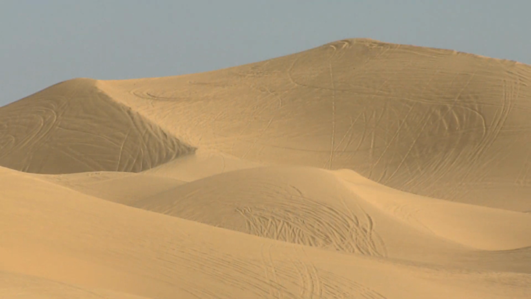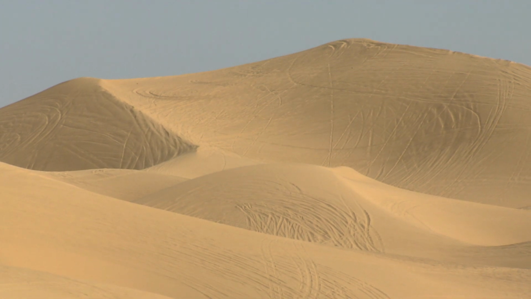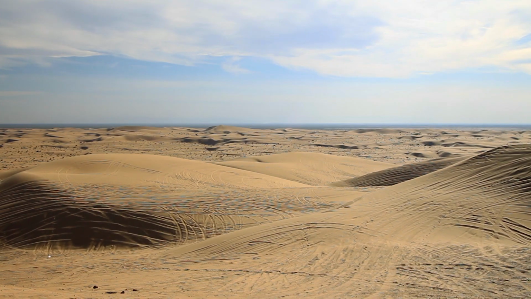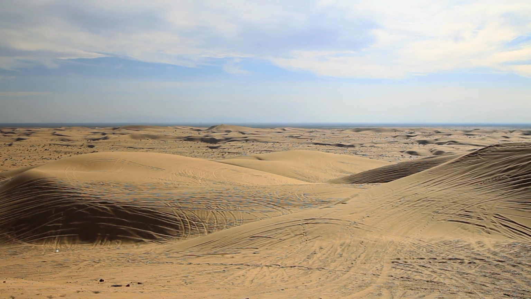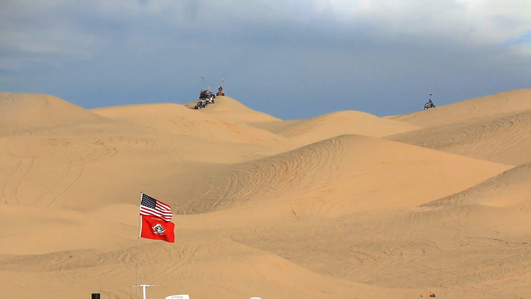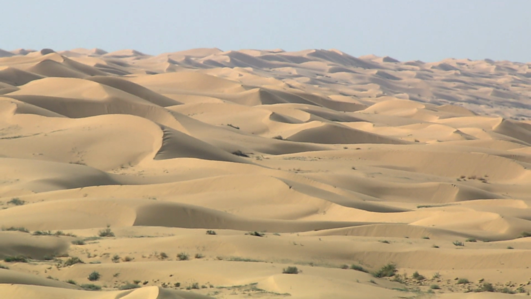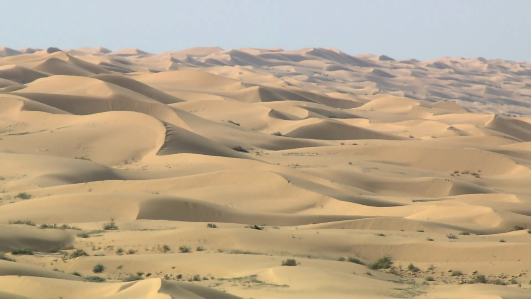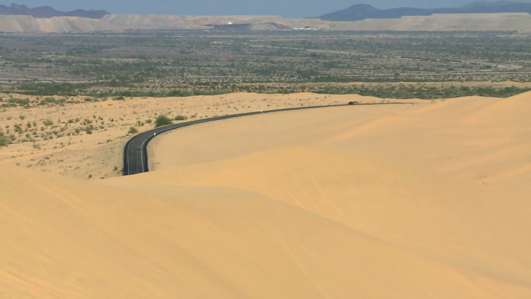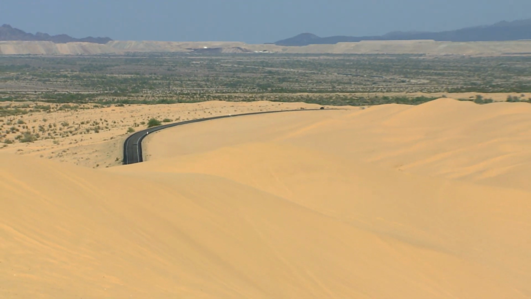In geological terms, a field of sand dunes is referred to as an erg, taking its name from the Arabic word meaning dune field. One of the largest active dune systems in the country, the Algodones sand dunes are one of the many geological features in the area that makes the Southern California desert so unique.